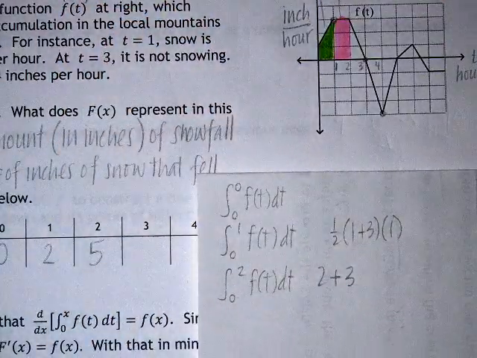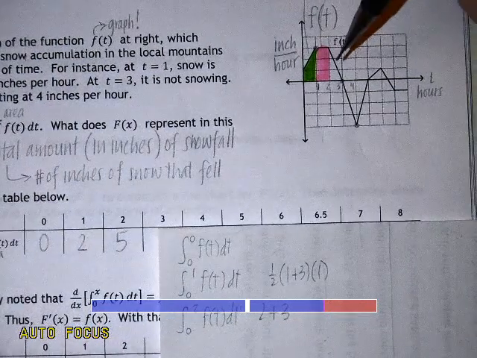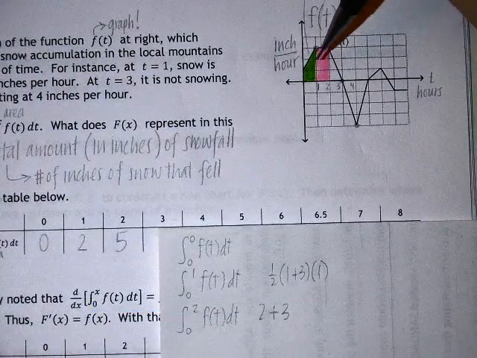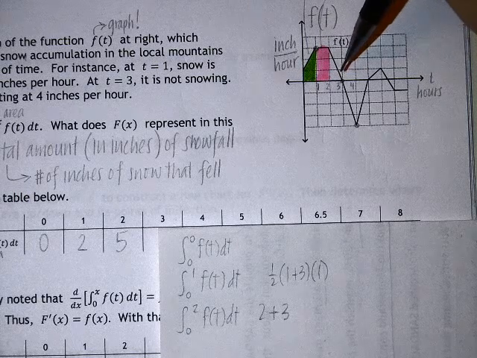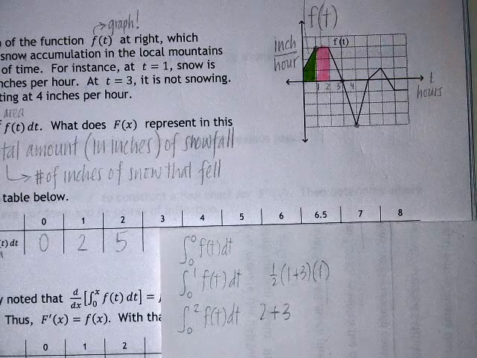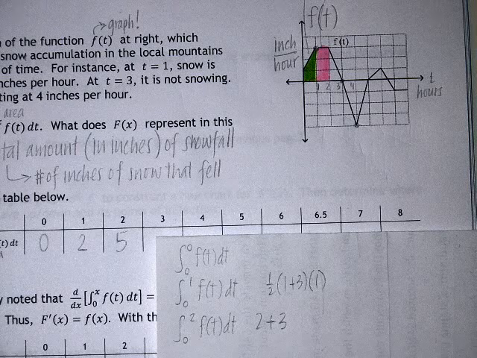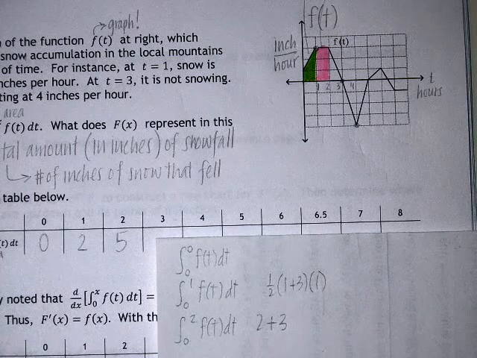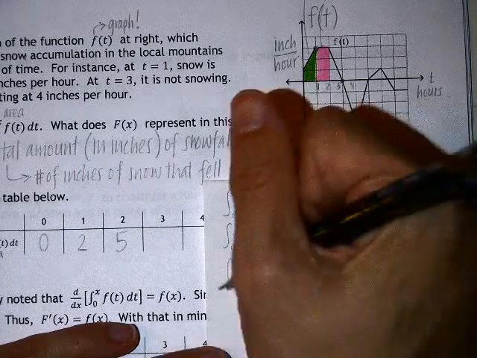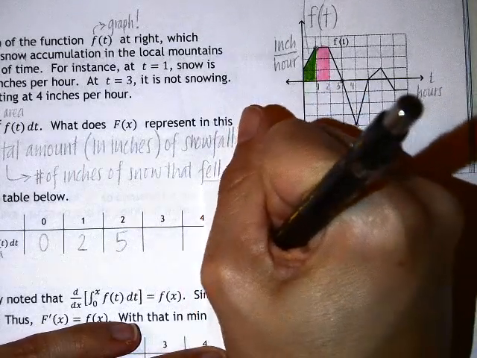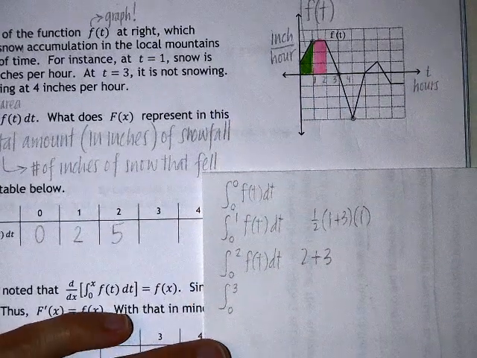So notice this time you're not just finding one specific area, you're finding the total of all the areas from 0 to wherever your ending space is. So take some time if you can to just make sure that you can conceptualize this. I'll do one more to get you off on the right track here, and it's going to be the area from 0 to 3 to make sure that we're okay.